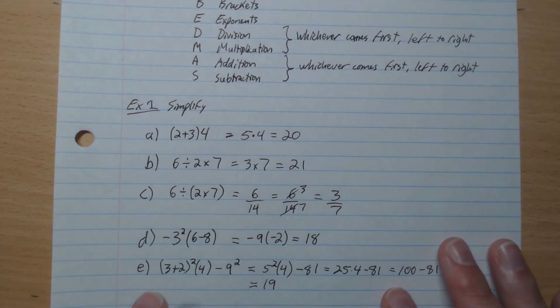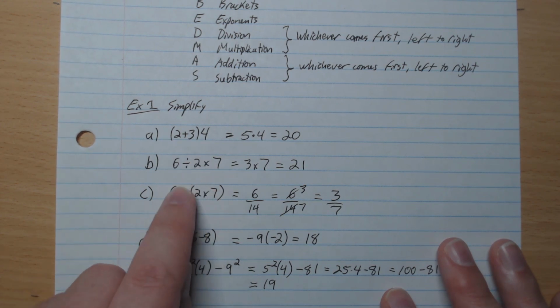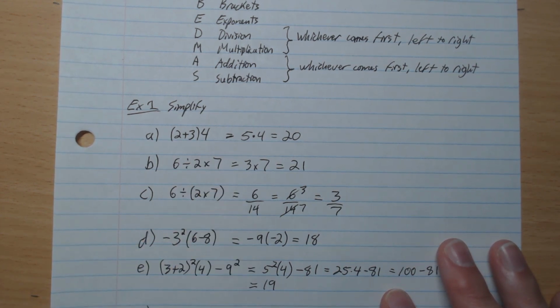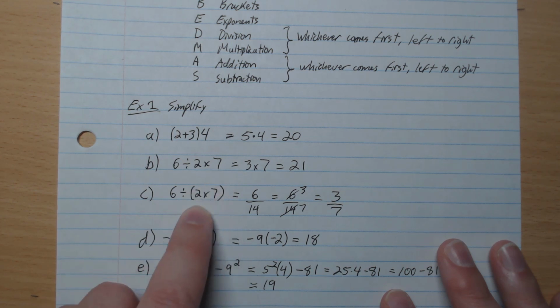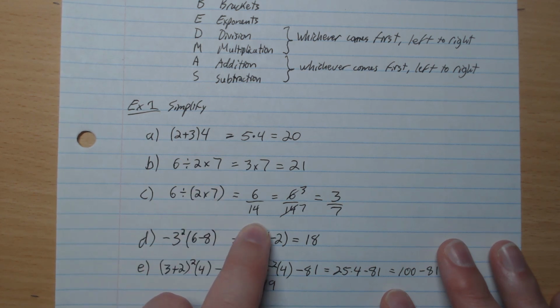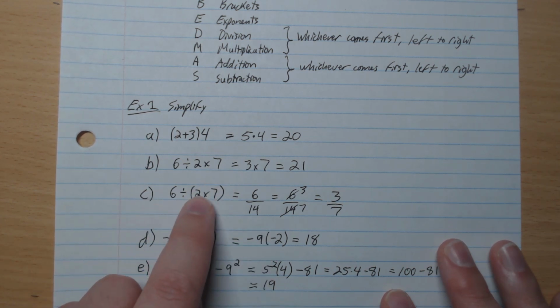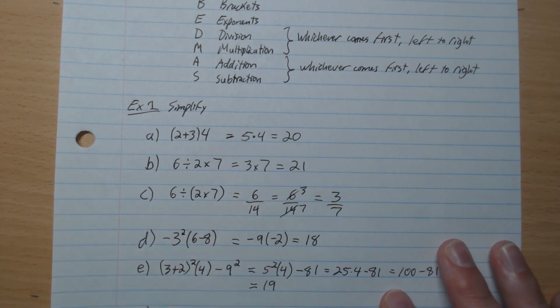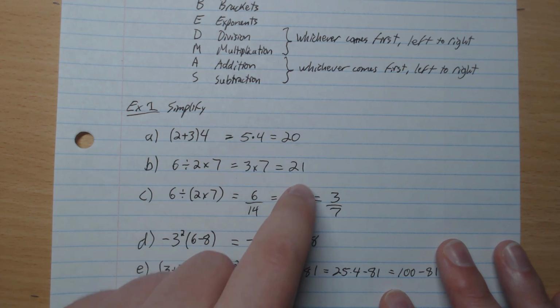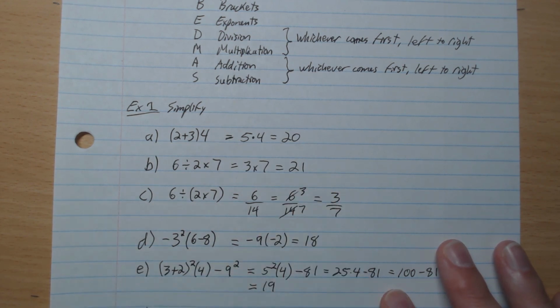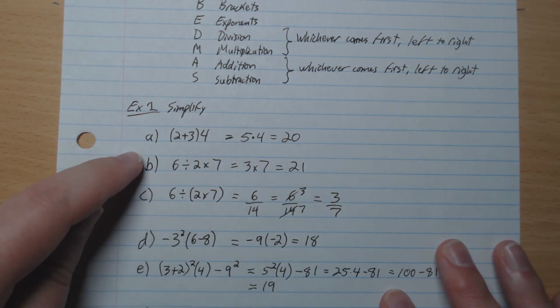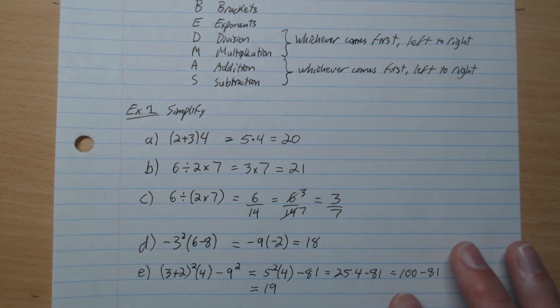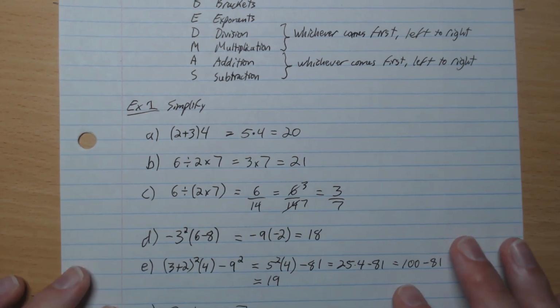And so you'll notice that in C, we put some brackets here, and we're going to get a different answer. We start with 2 times 7, which gives 14. So we have 6 divided by 14. Now we have 2 in common, so we cancel that out, and we get 3 over 7 as our final answer. So it's not the same. Brackets are important when you're going to communicate the mathematical expression.